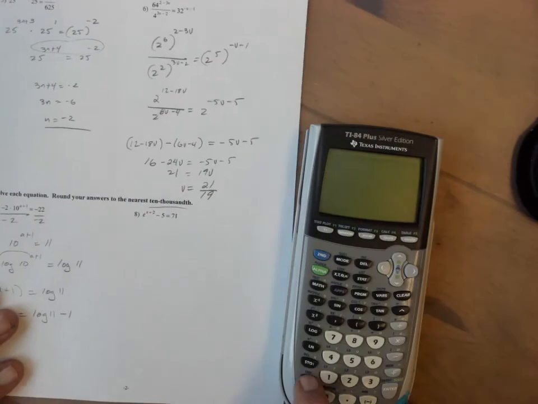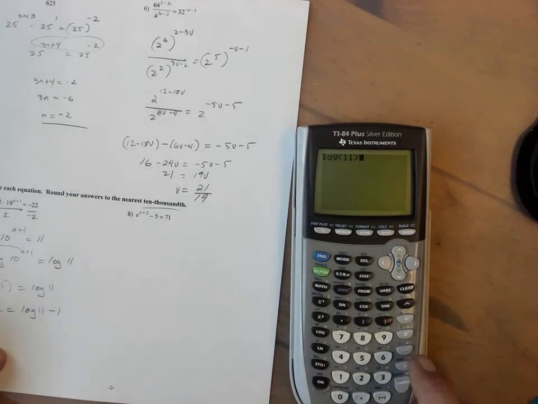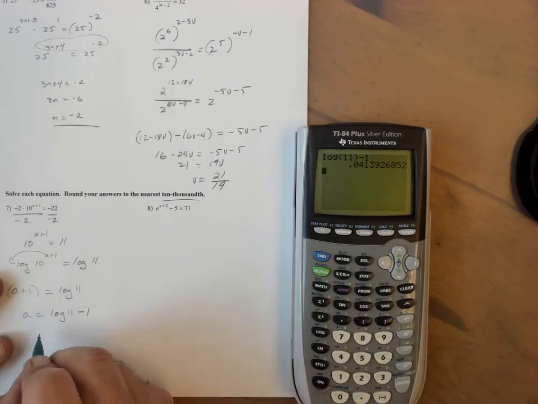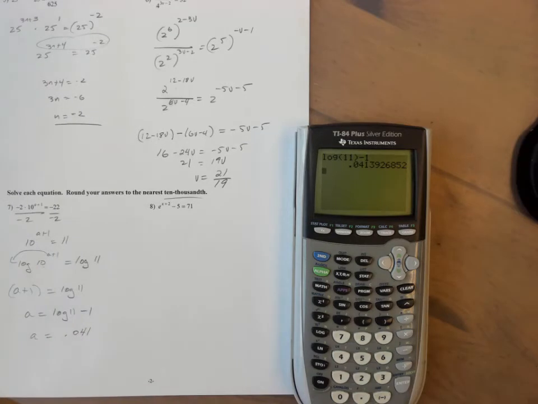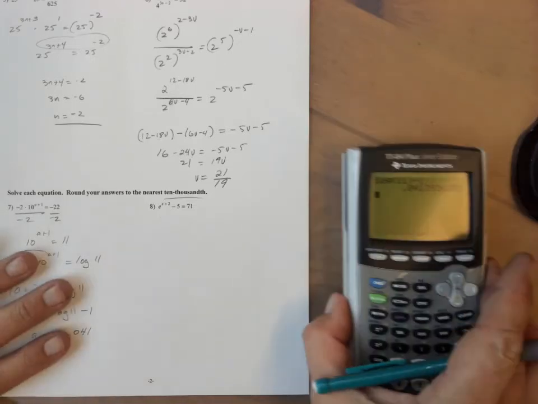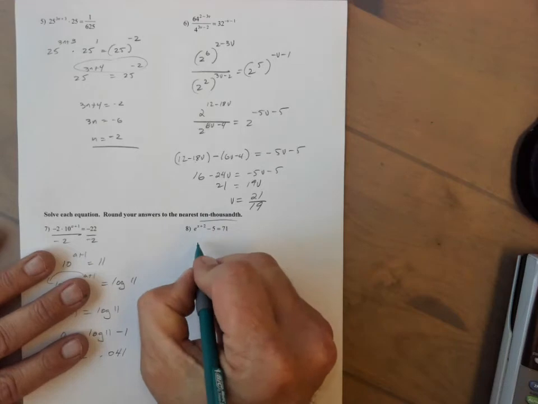So again, we're going to go to our calculators because we're approximating. So the log of 11 minus 1, a will be 0.041. And we can just leave it as that. Again, that's our 3rd decimal place. Okay, moving on to the next one, it's base e. We're going to add 5 to both sides first.